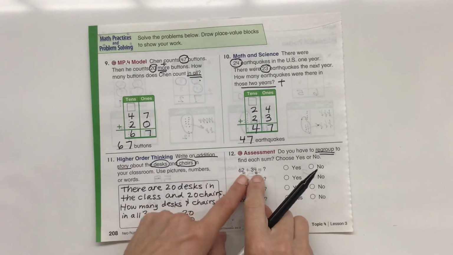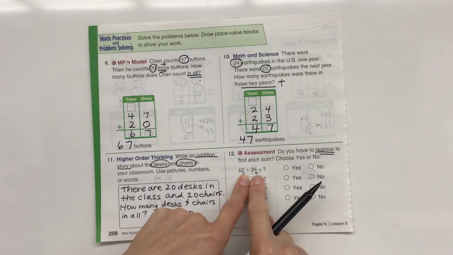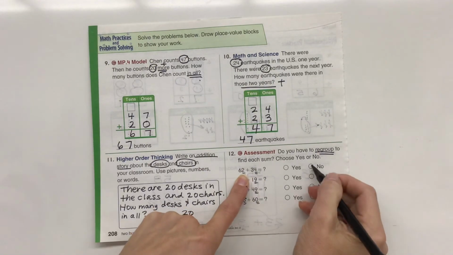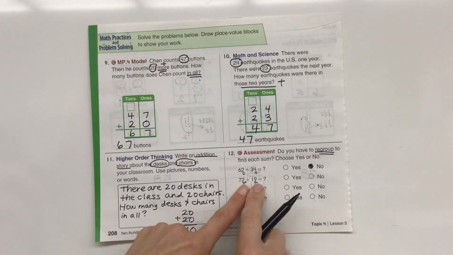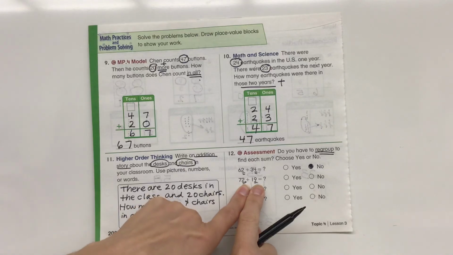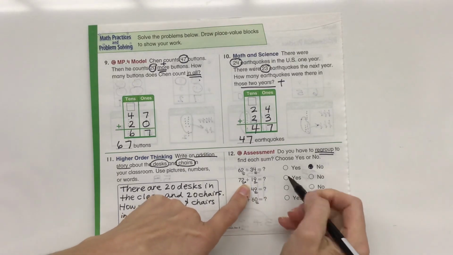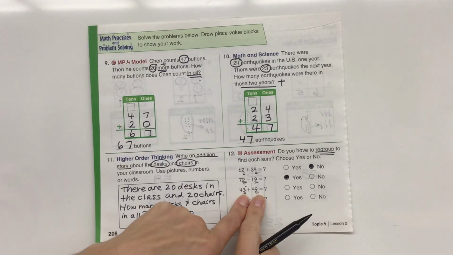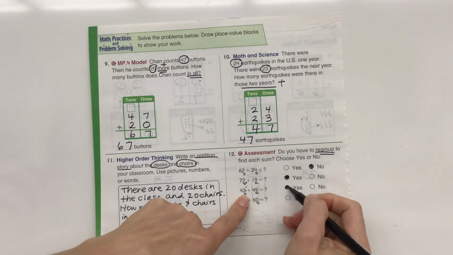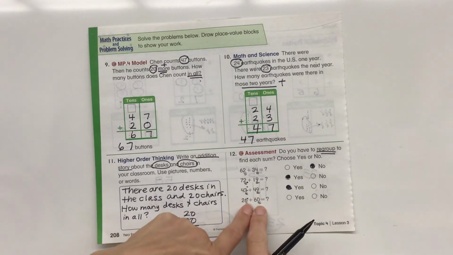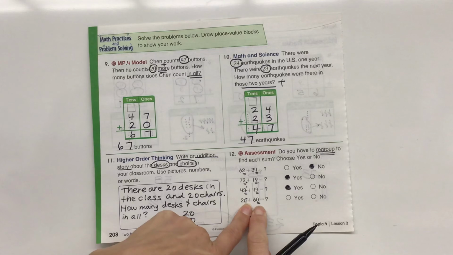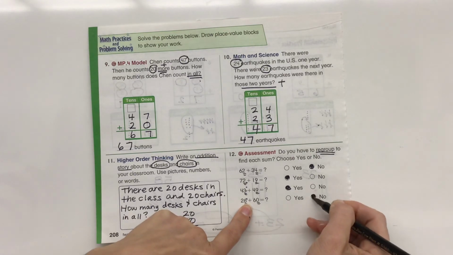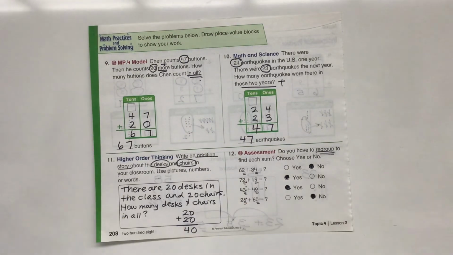So 2 plus 4 is 6. Is that 10 or higher? No. 2 plus 9 is 11. Is 11 10 or higher? Yes, you have to regroup. 3 plus 9 is 12. Is 12 10 or higher? Yes. So we have to regroup. And 6 plus 0 is 6. Is that 10 or higher? No. So now we know just by looking at the numbers in the ones place if we have to regroup or not. Great job, everybody.